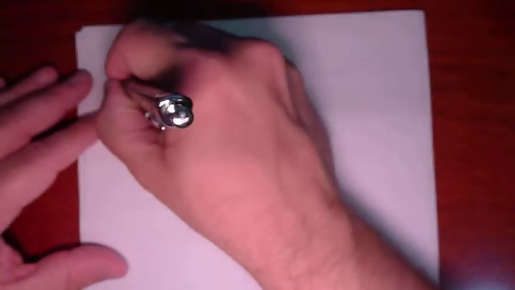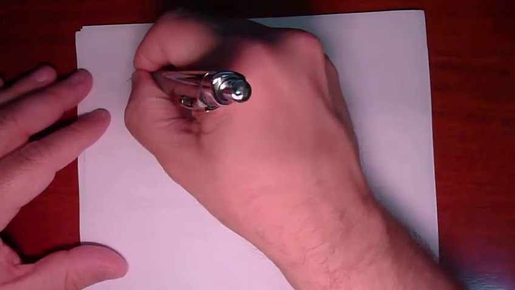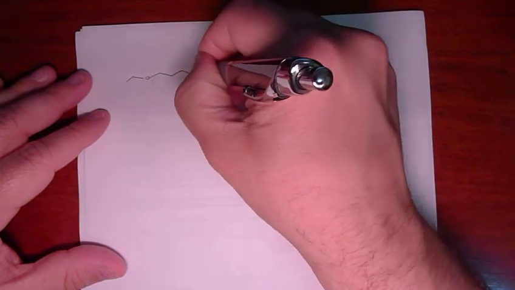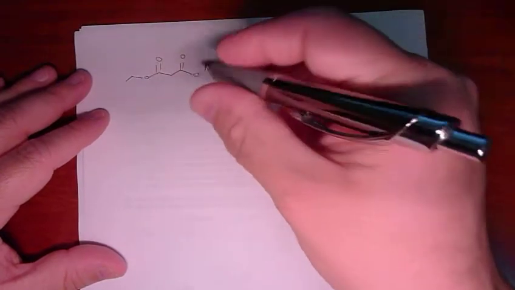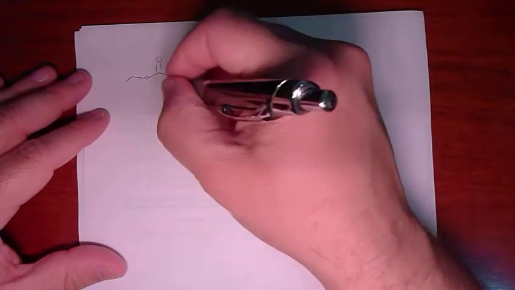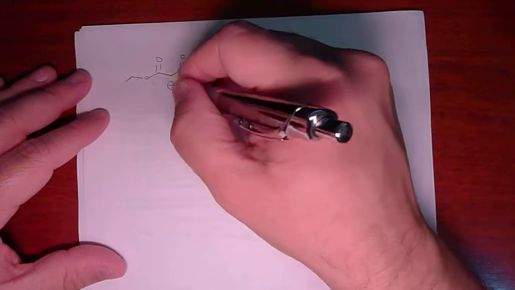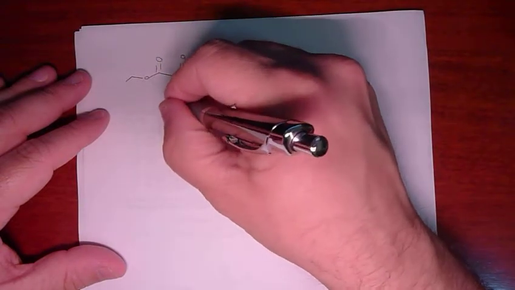1-bromopentane and sodium ethoxide. So we'll draw our diethylmalonate. Sodium ethoxide will generate this. Remove one of these hydrogens. This will then be our nucleophile.